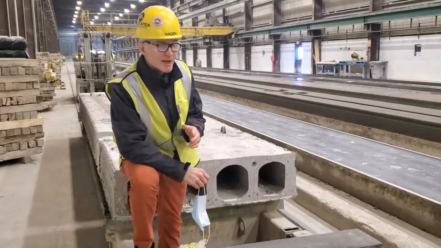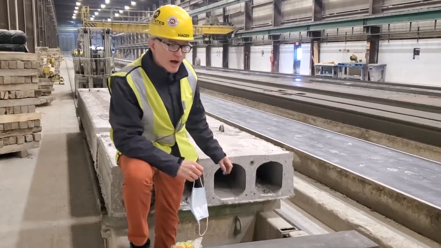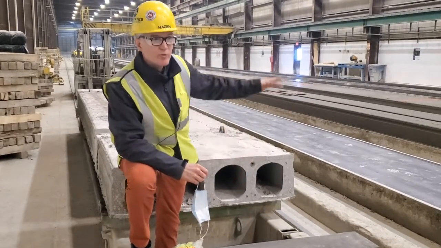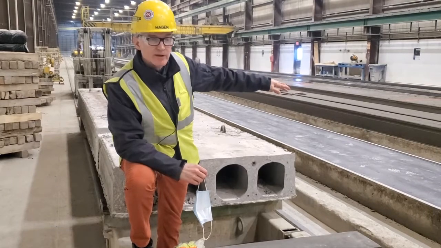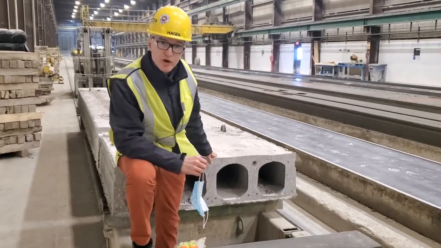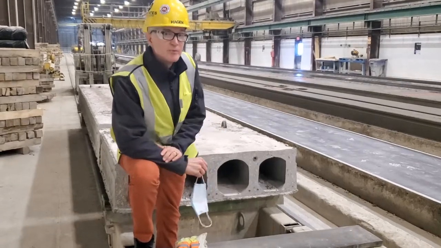Thanks everyone for tuning in. I'm standing here just with one piece of hollowcore on our cart system. After we manufacture, extrude the product, it cures overnight, and we cut it. We strip it off the bed and we put it on these carts, and the carts take the product outside where we put it to storage before we ship it to your job site.